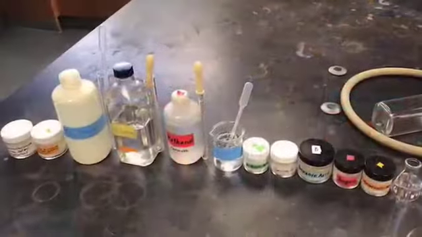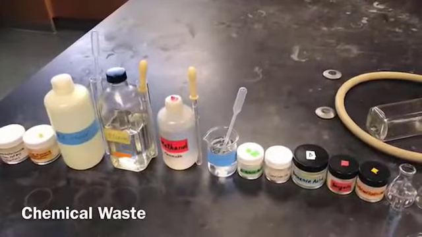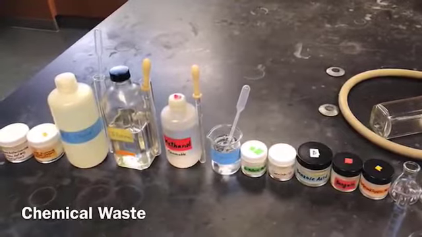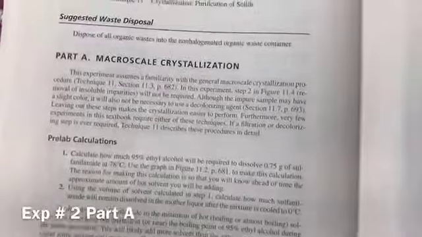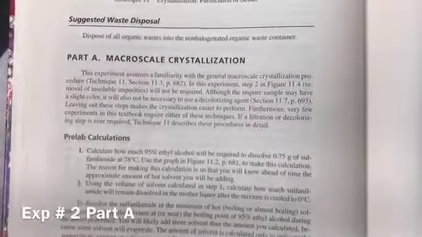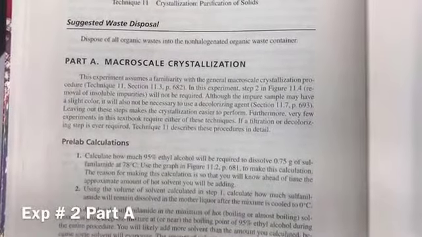Now the chemical waste. All the organic waste of this experiment will go to the non-halogenated organic waste container. So let's start part A of this experiment, which is the crystallization of the impure sulfanilamide.